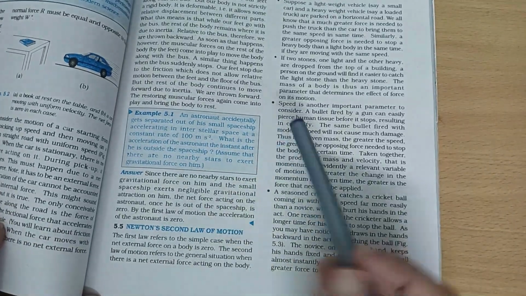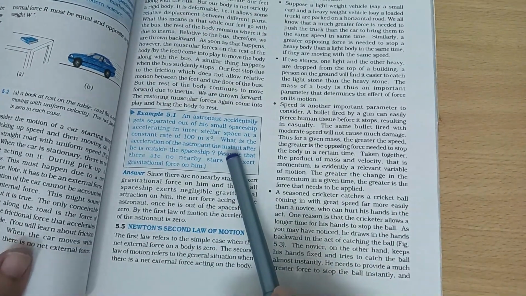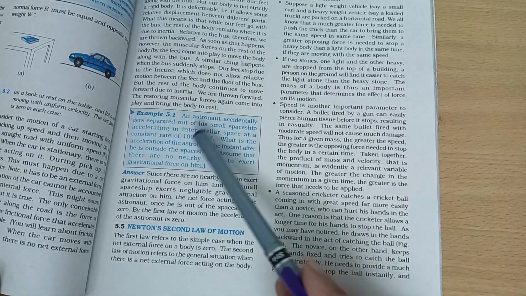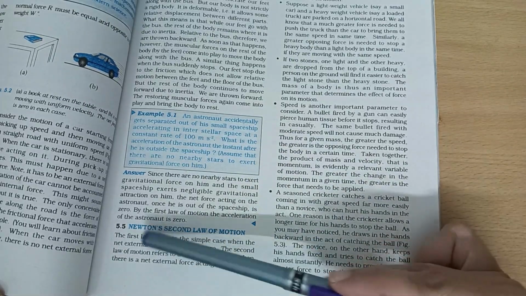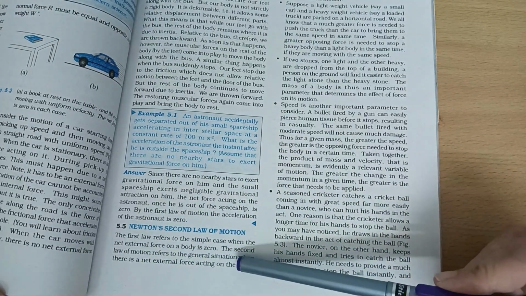So, with that, we come to an end of this topic, which is Newton's first law of motion. In my next video, I will read Newton's second law of motion.